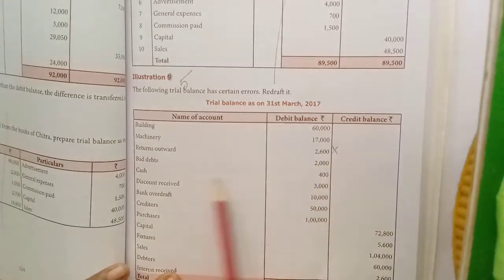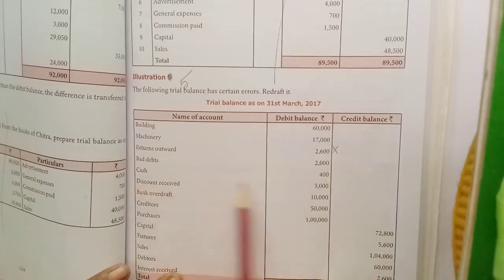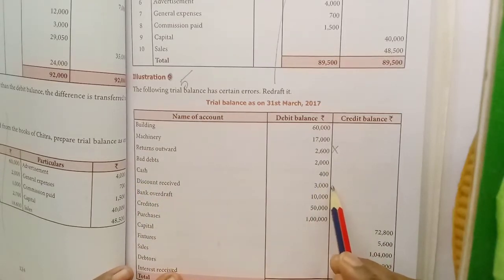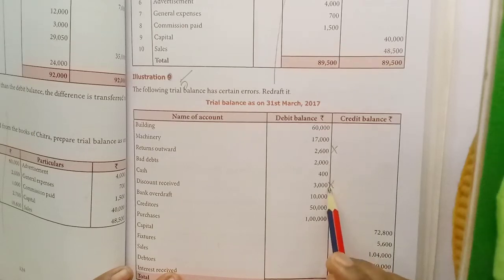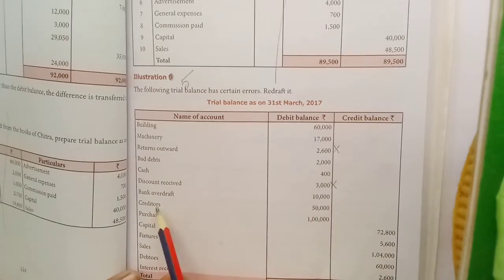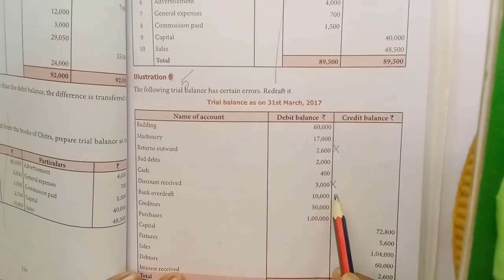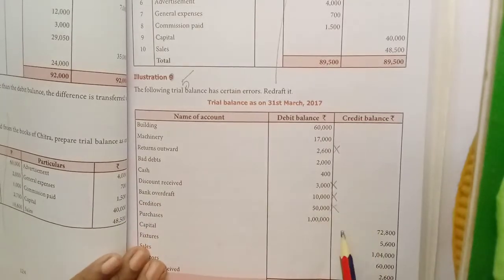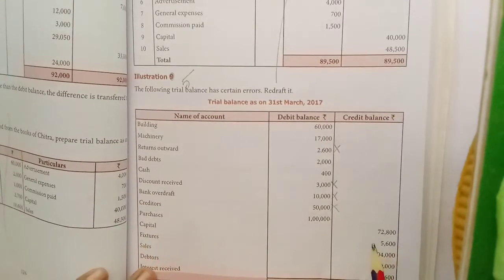Then bad debts loss, correct. Cash, correct. Discount received, this one is income, so I didn't tell you, isn't it? All income credit balance, all expense debit balance. Bank overdraft liability credit, isn't it? Creditors wrongly given, credit. Purchases, okay, correct.